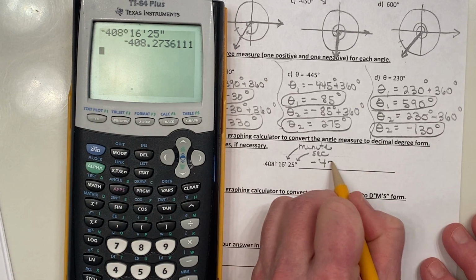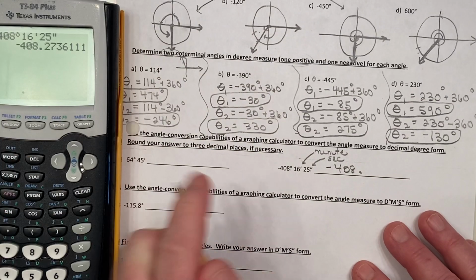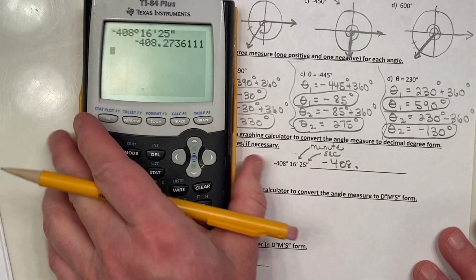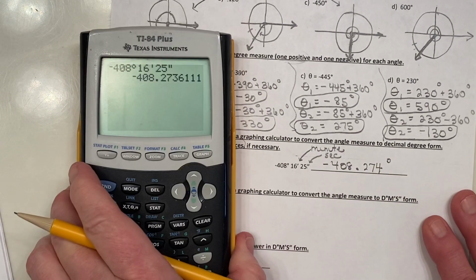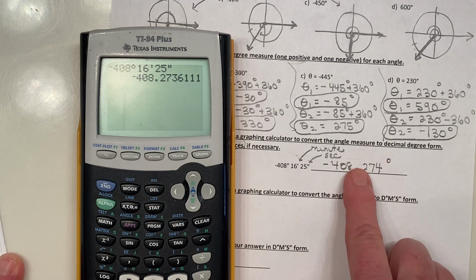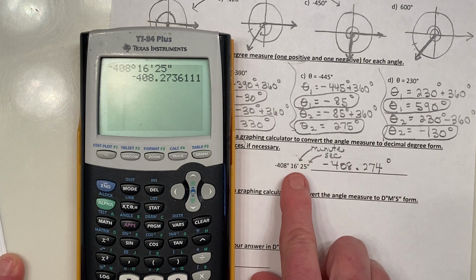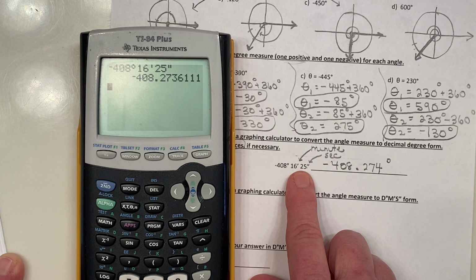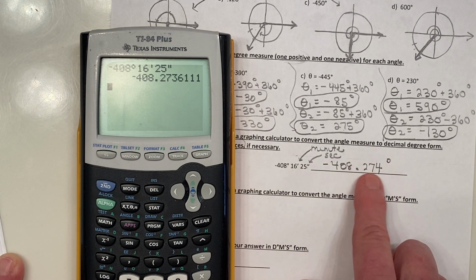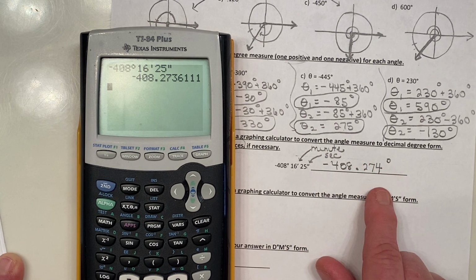So this is -408 point. Reading back here, it says round to 3 decimal places. So 0.274 if I'm rounding. And then don't forget to put your degrees on there. This 0.274 degrees is actually represented in the minute second piece of this presentation of 16 minutes and 25 seconds. Think about 16 minutes out of 60 minutes. That is about a quarter of that entire minute. And 0.27 is a little more than a quarter, because a quarter is 0.25. So that should make sense to us.